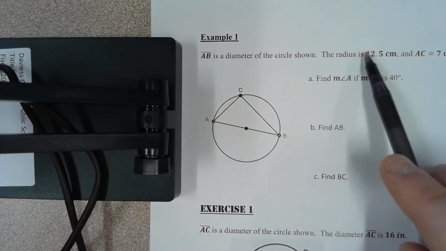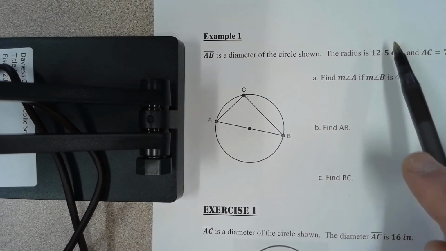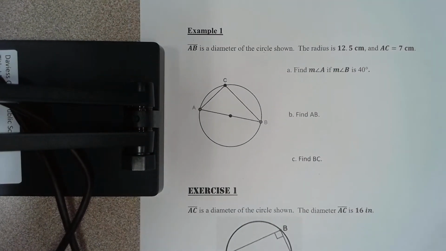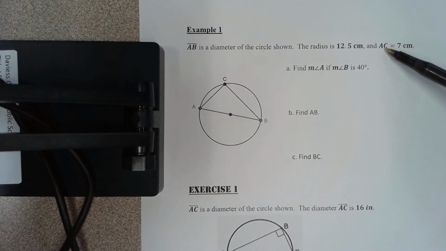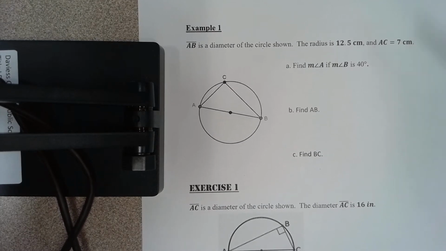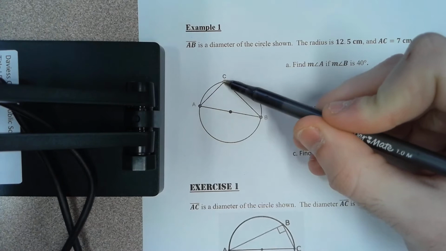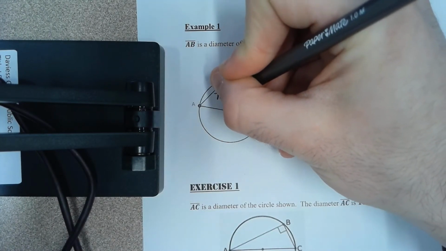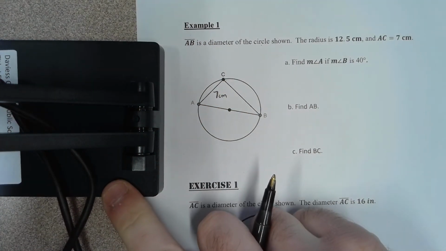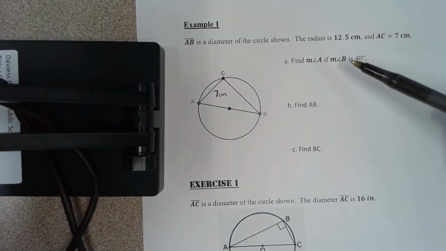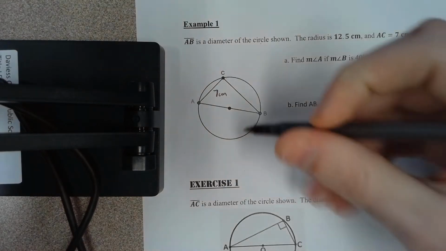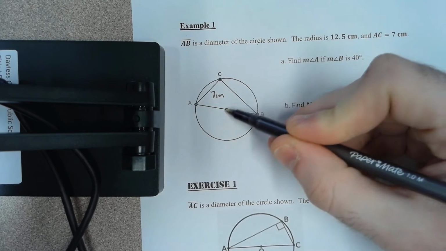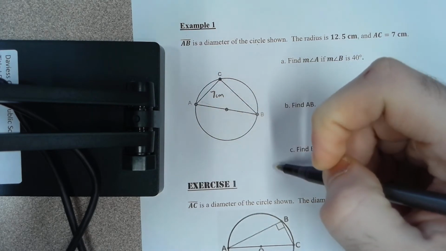The radius is 2.5 centimeters, okay, and my camera's starting to, I'm going to have to hold this up, I guess. And AC is 7 centimeters. So from A to C that's 7 centimeters, okay. The radius is 12.5 centimeters, which means from the center of my circle to either A or B is going to be 12.5.